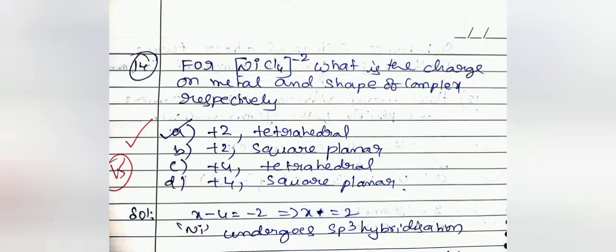So the next question, in NiCl4 2 minus, what is the charge on the metal and the shape of the complex? They are asking for. To calculate oxidation state, x minus 4 is equal to minus 2. So you get plus 2 as oxidation state, and here Ni undergoes sp3 hybridization, so tetrahedral, right?